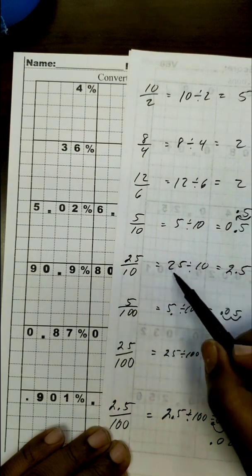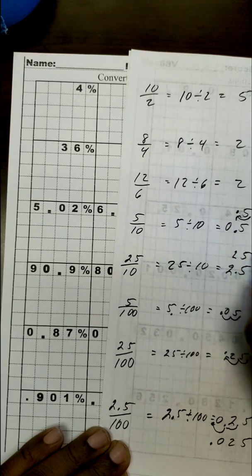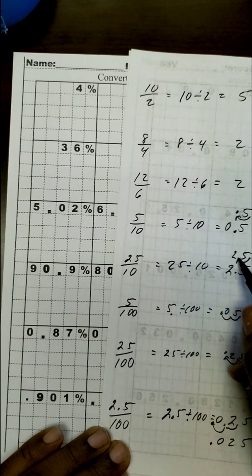25 over 10 actually means 25 divided by 10. And so we get 25 here. And the decimal goes from here and moves over one time, and that's why we get 2.5.